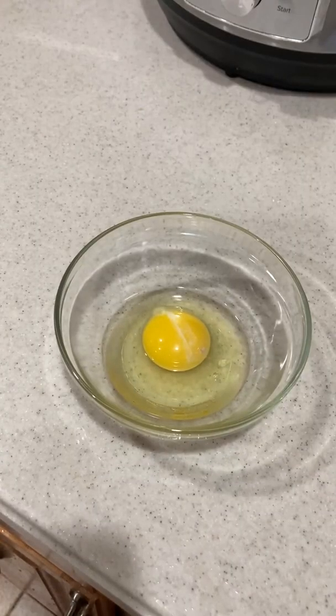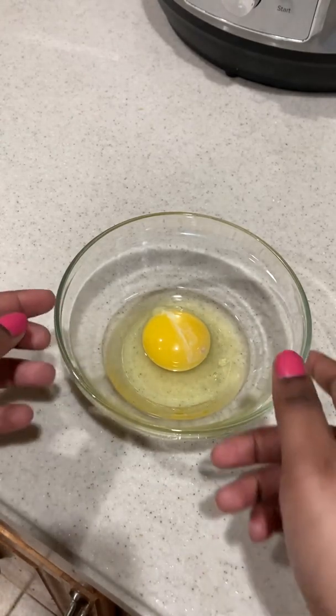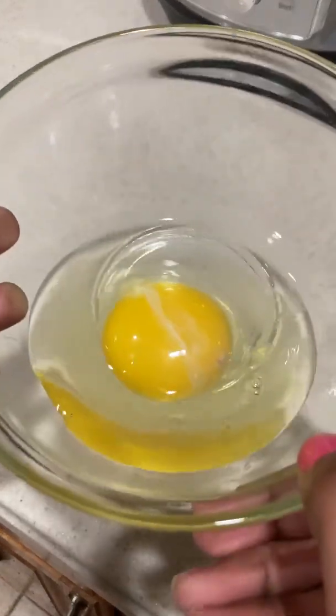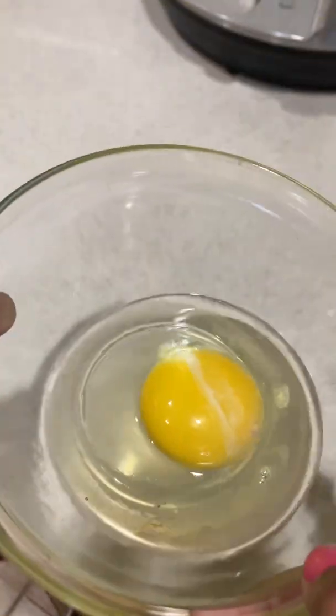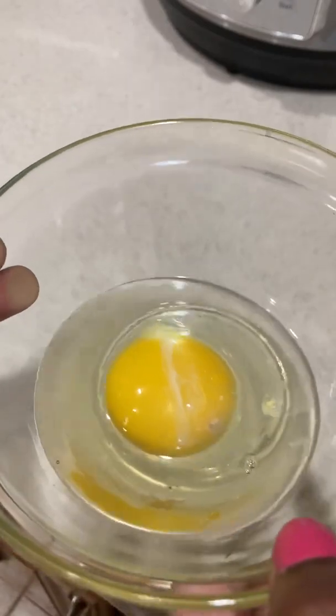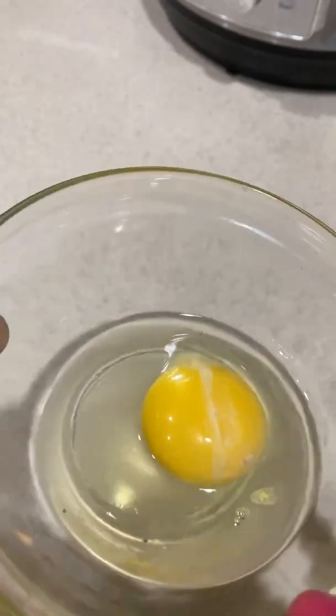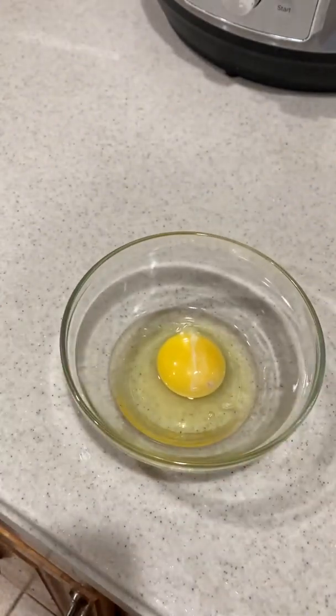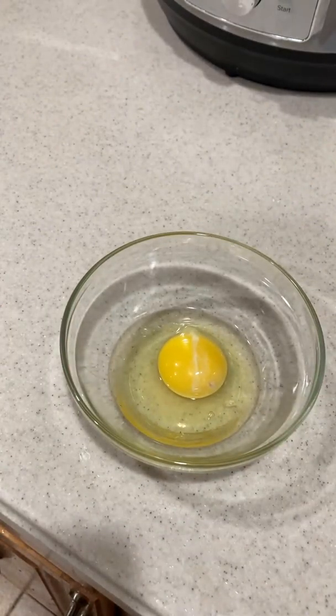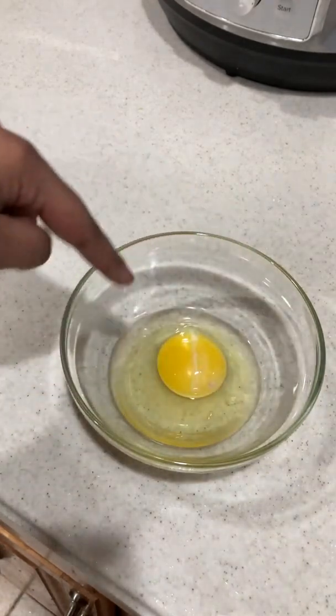Now that we've cracked open the egg, we can look at the inside of the egg. What would you say this yellow part is called? That yellow part in the middle, what's that called? That is the yolk. What does the yolk do? Who can tell me? The yolk provides food. What about this clear part around the yolk?